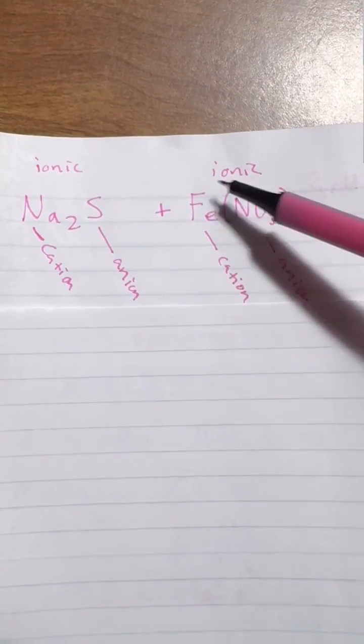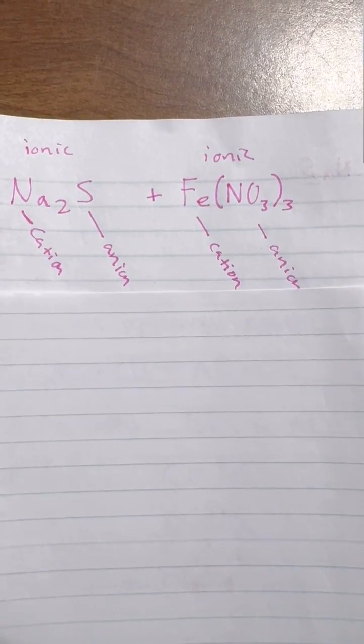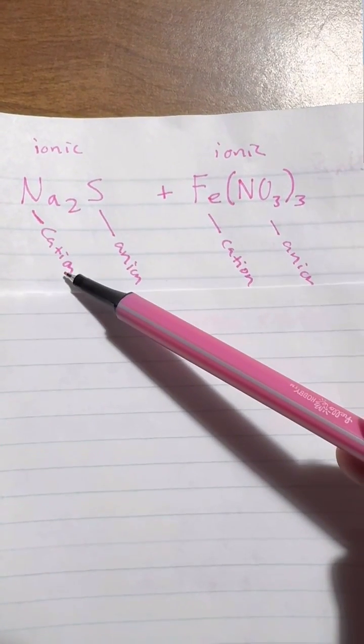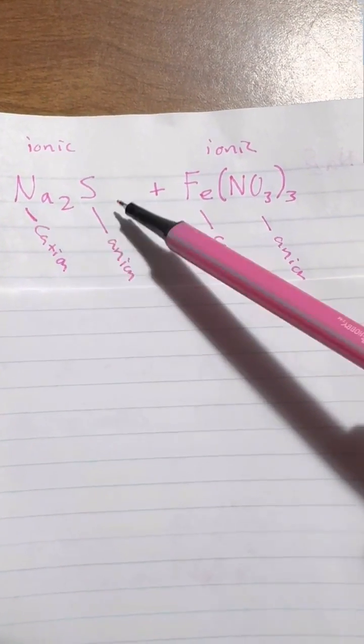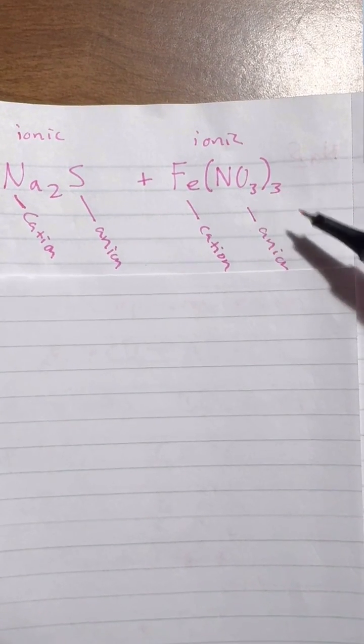So in order to figure out what kind of reaction is going to take place here, we want to look at the properties of our reactants. Both of these are ionic compounds. We have a metal and a non-metal. Iron is a metal, and nitrogen and oxygen are both non-metals. So we have sodium, which is a cation, meaning it has a positive charge, and sulfur, which is an anion, which has a negative charge. Similarly here, we have iron, which is a cation, and nitrate, which is an anion.